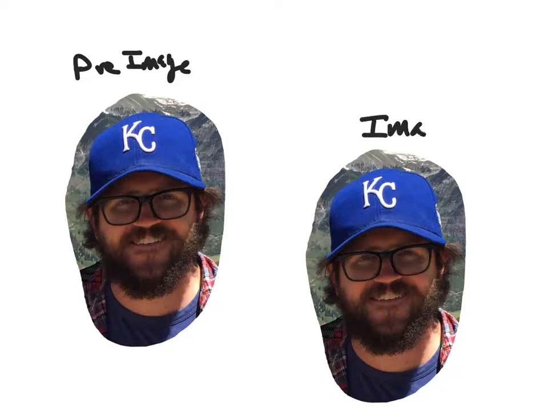Now I want to connect a line from this point on my hat to the same corresponding point, and I'm going to connect those with a line.